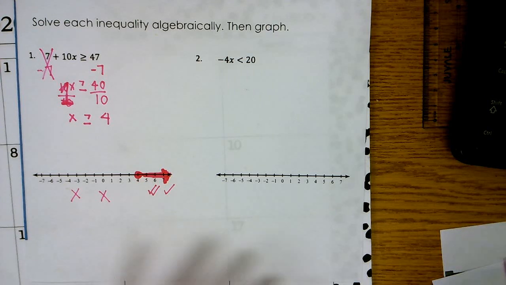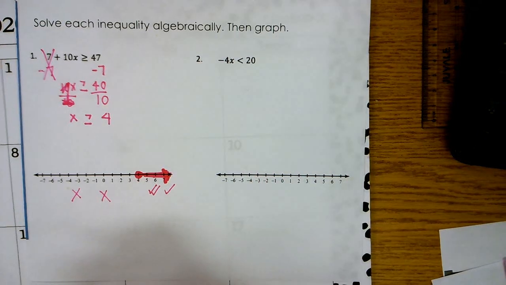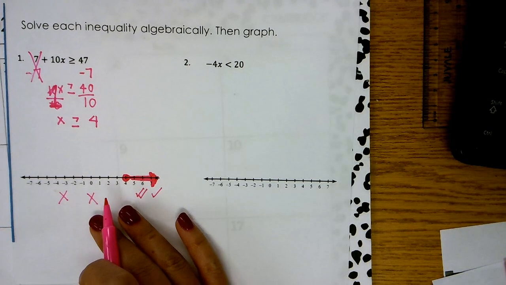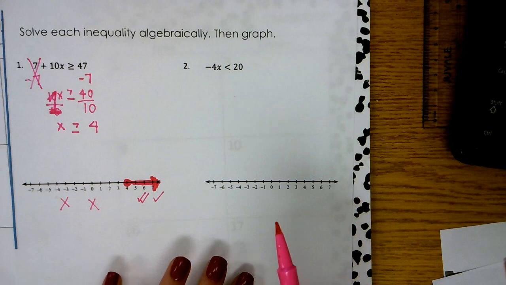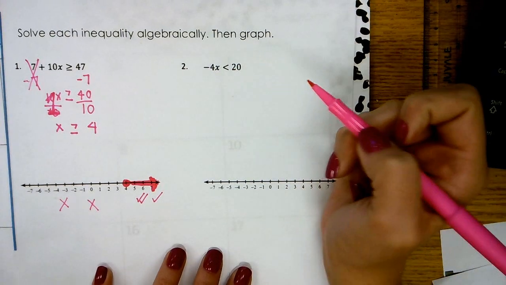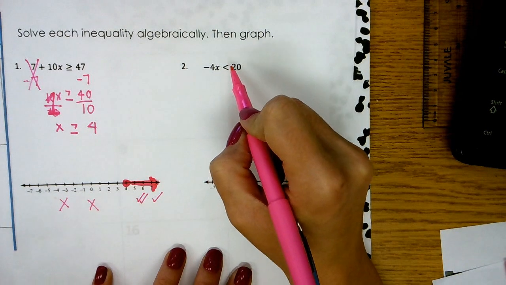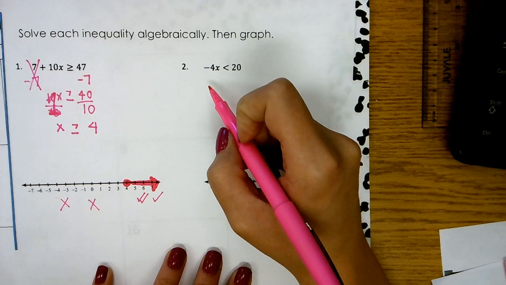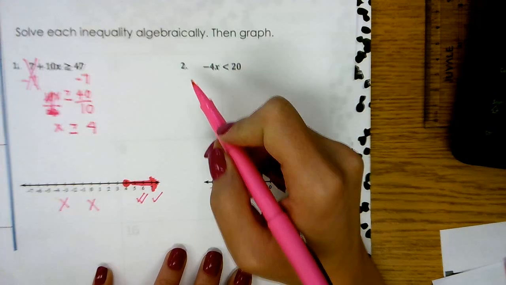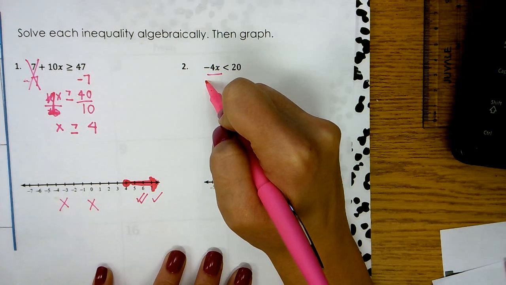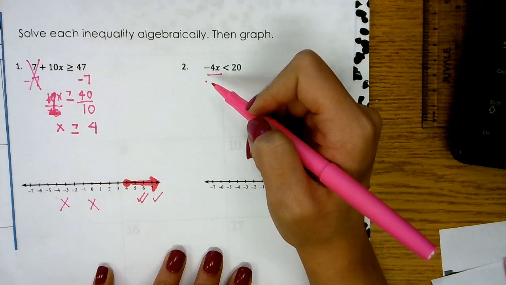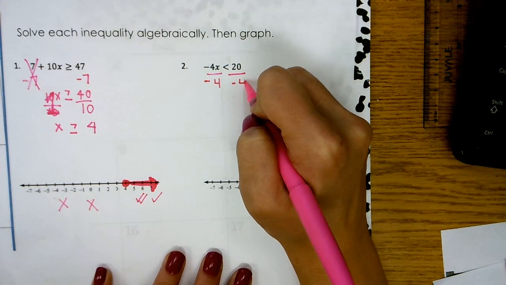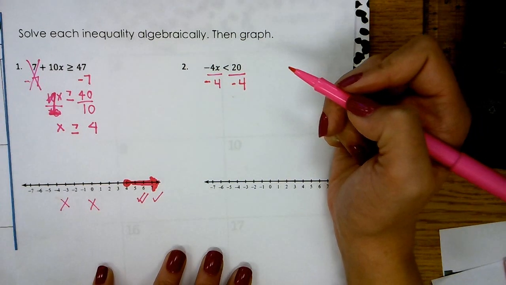All right, number 2. Number 2 says negative 4x is less than 20. So again, we want to solve this algebraically. And here we need to be careful because we need to divide by a negative. So negative 4 times x is less than 20. The inverse of multiplication is division. So to undo multiplying by negative 4, we're going to divide by negative 4 on both sides of the inequality symbol.